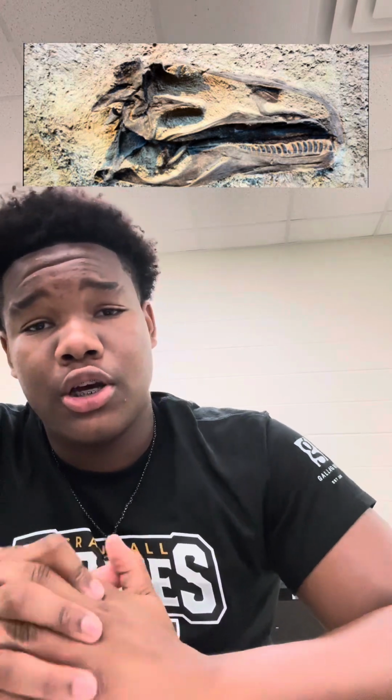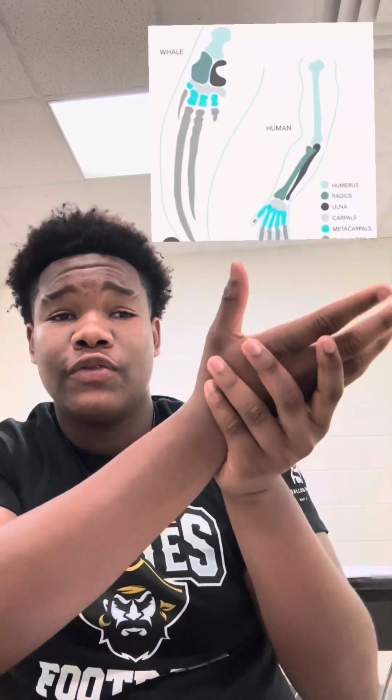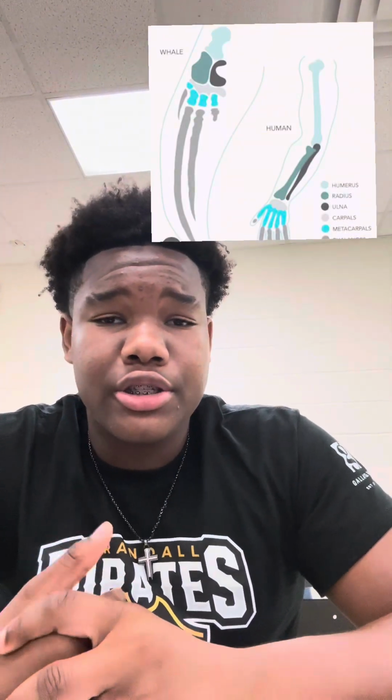We've seen how traits are inherited, but how do they change over time? That's where evolution comes in, the idea that species change across generations. Fossils like these show how organisms looked millions of years ago. They reveal extinct species and how modern creatures evolved from ancient ones. Homologous structures like my hand and a whale's flipper look similar because they came from a common ancestor, even if they serve different functions today.